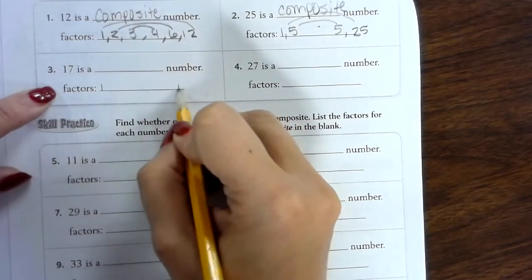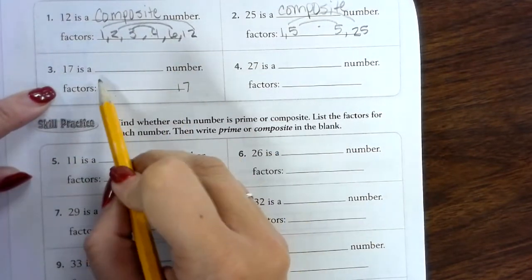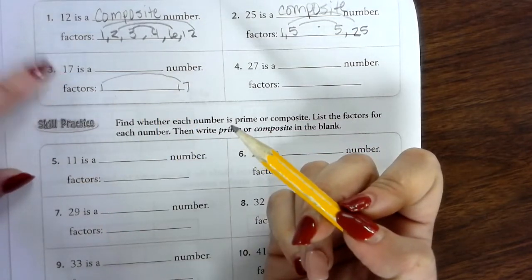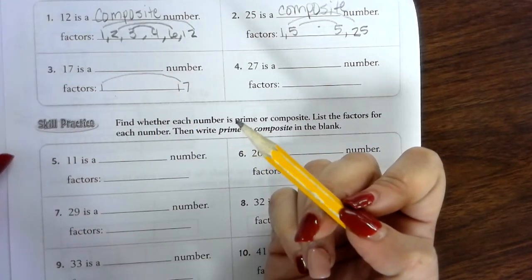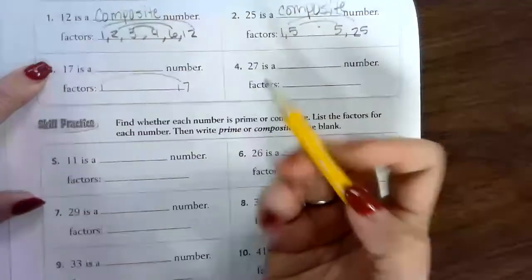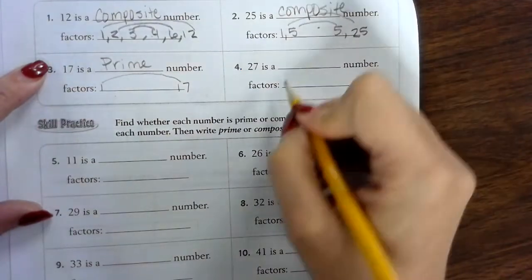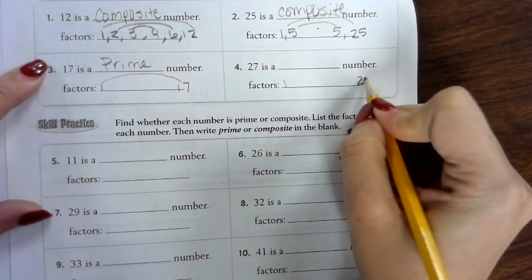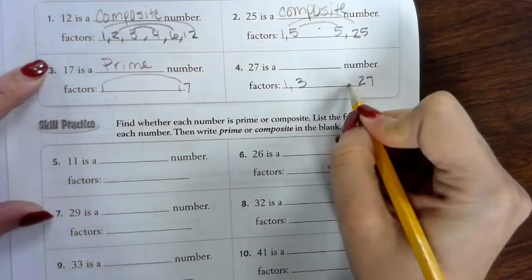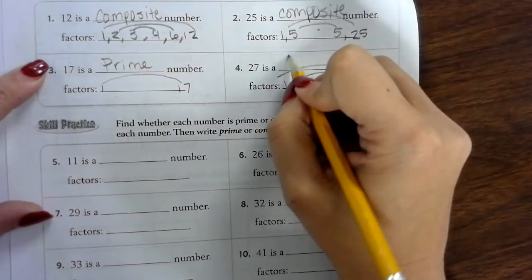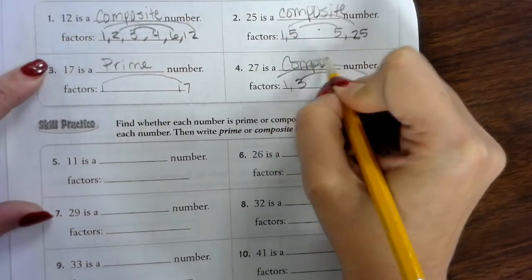17. 1 times 17. Can I multiply anything else to equal 17 equally? Or can I divide anything by 17 equally? So no. So this is going to be prime. And then 27. 1 times 27. 3 times 9. So because I got more than one, it's composite.